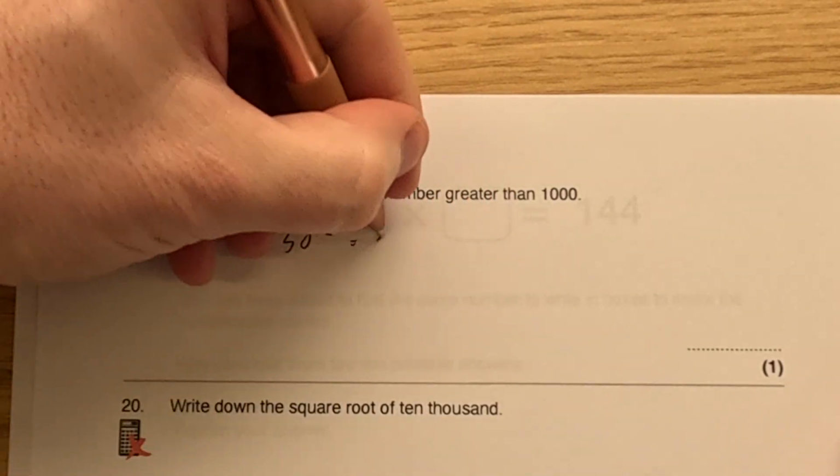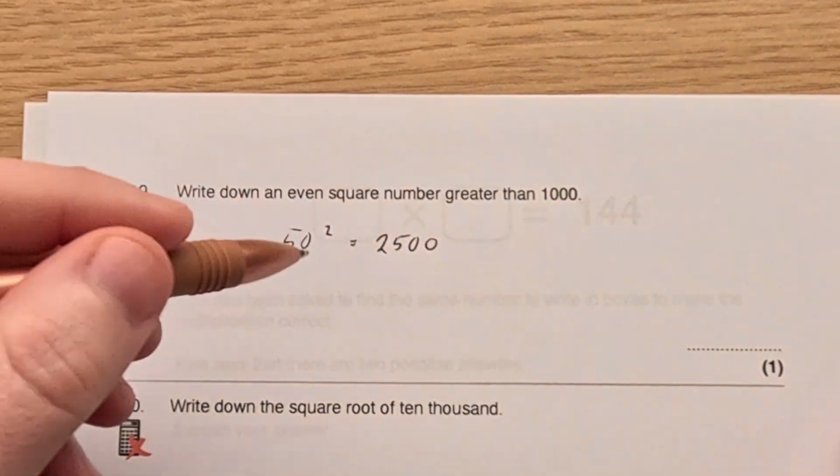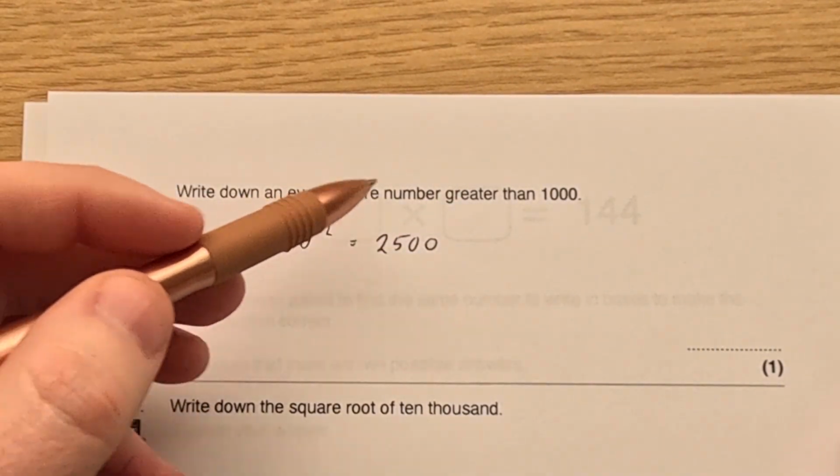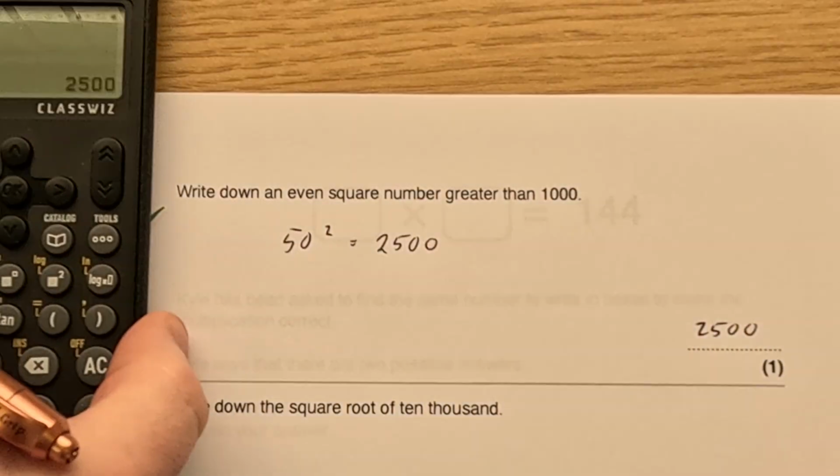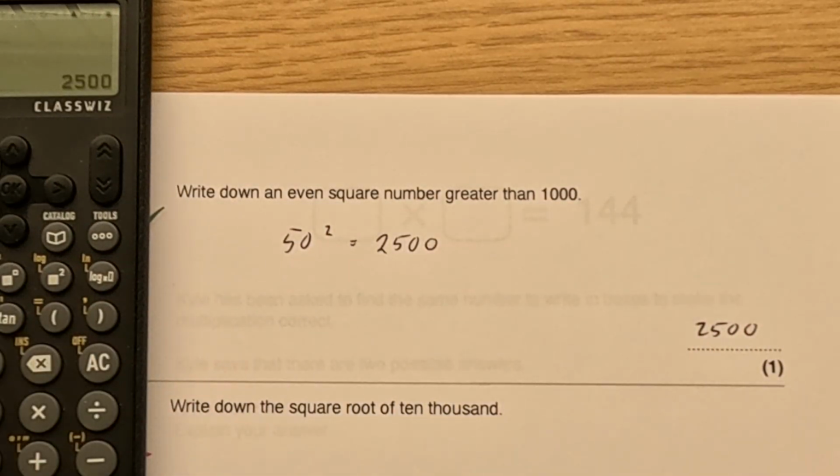So 50 squared is equal to 2,500. So that's a square number that's even, that's greater than 1,000. So the answer I'm going to go for is 2,500. And obviously you've got your calculator, so you can try different numbers, square them, and see if your answer is going to be an even square number greater than 1,000. And if it is, then write it down.